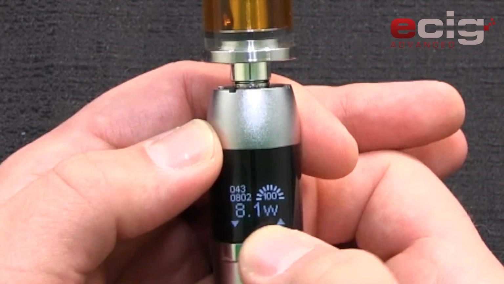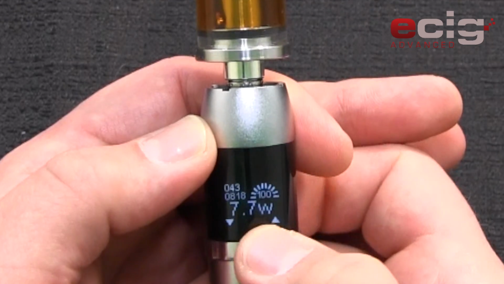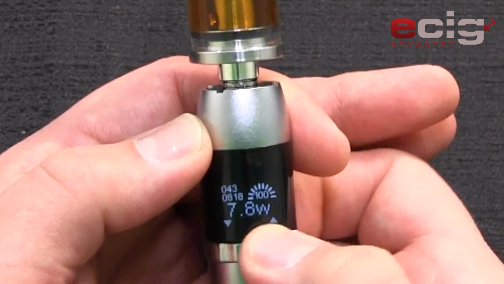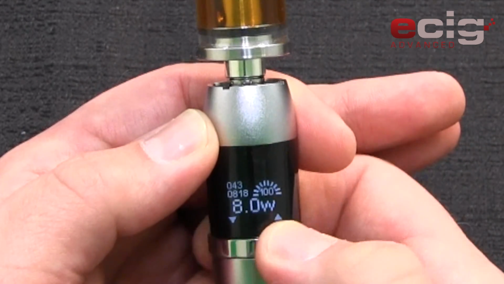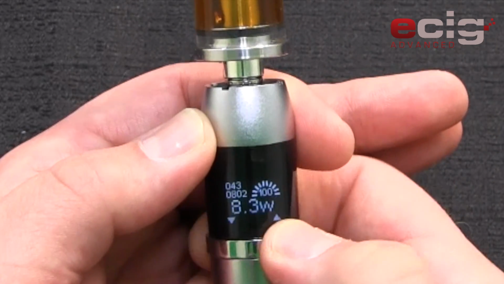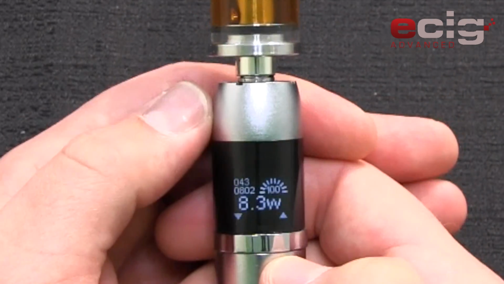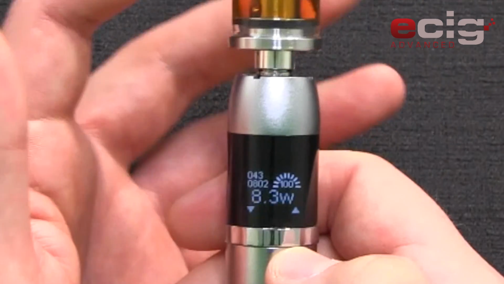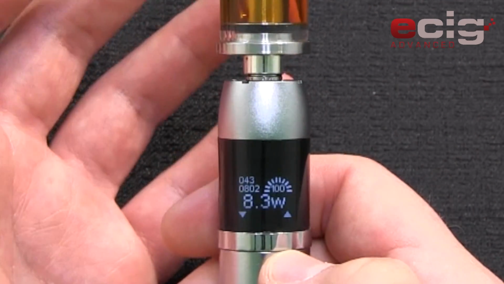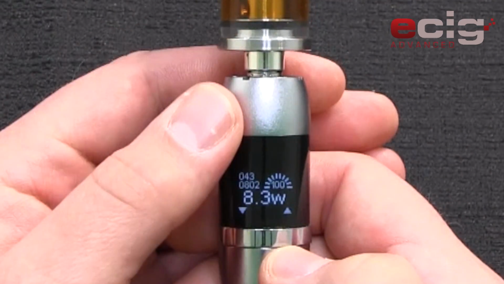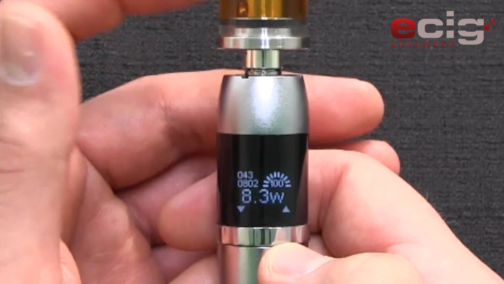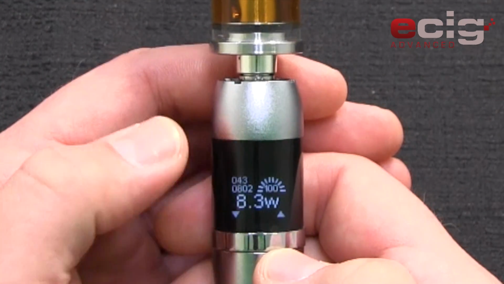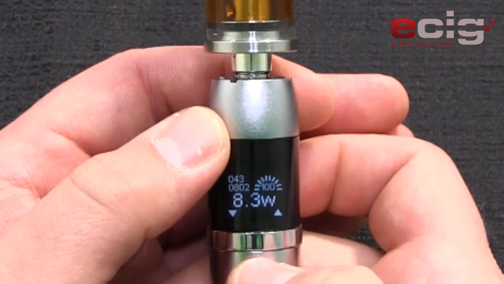If you set it at 10 or wherever you like it, it'll display that, but it won't give it to you. If you go down and actually scroll, the most I'm going to get out of this right now is 8.3 watts with this resistance. Now if I change the resistance of my atomizer, I'll have more of a range. But with a standard resistance 801 Fusion that I have in here, 8.3 watts is the most I'm going to get.